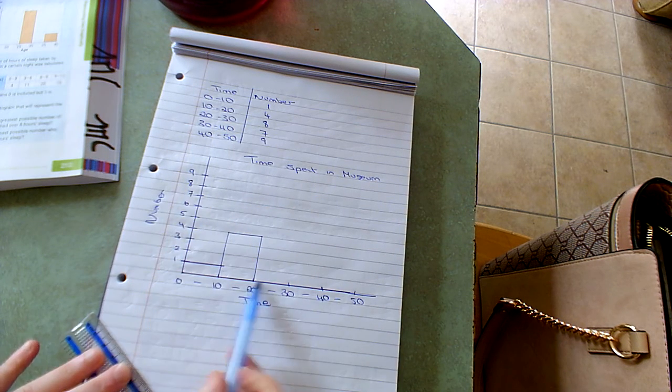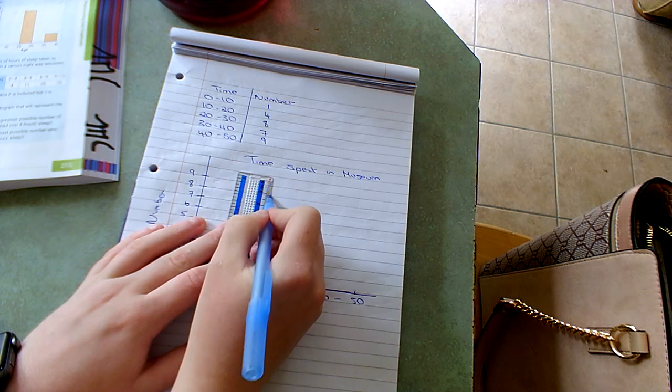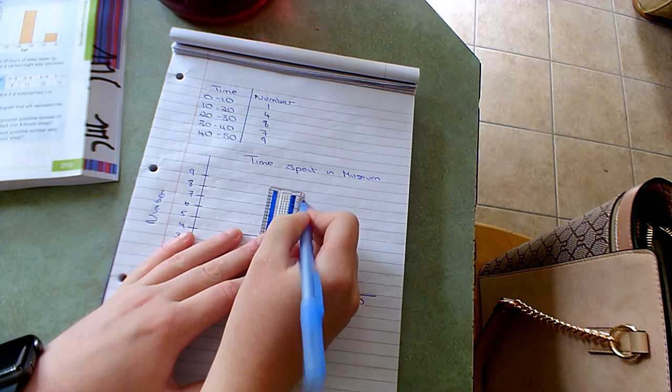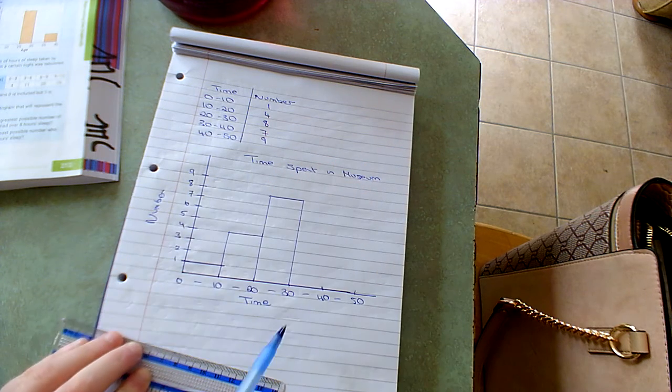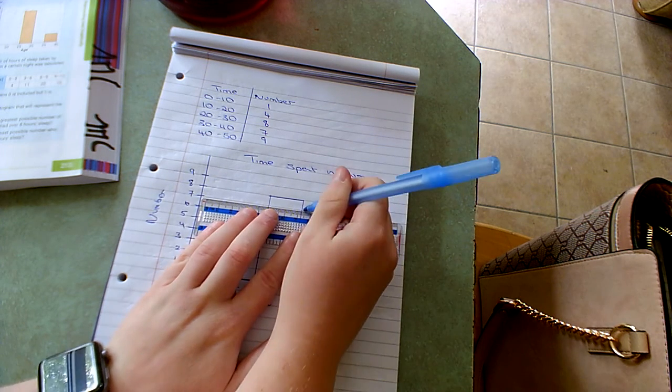Then I have 20 to 30 and I have 8 people, so I need to go up as far as 8. And then I have 30 to 40, I'm going to go as far as 7.